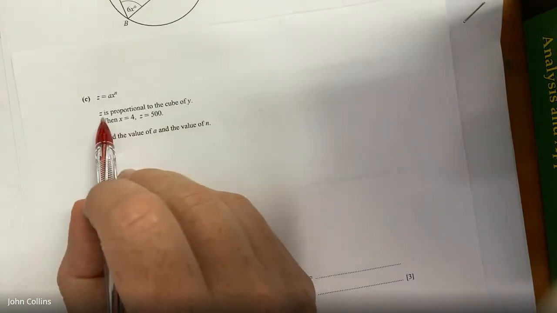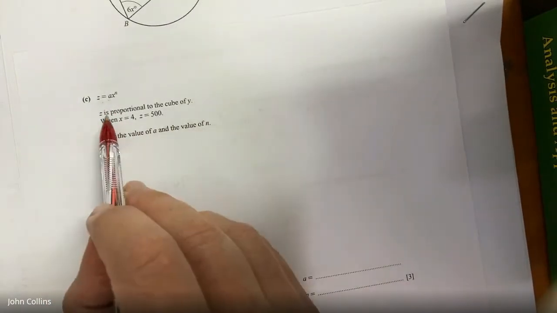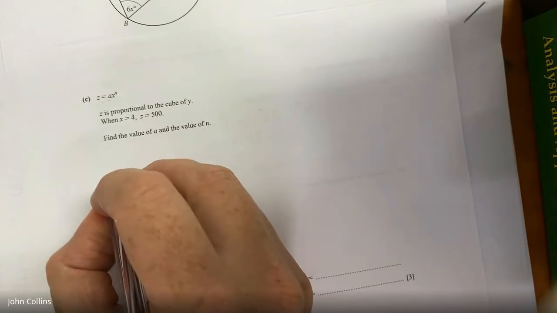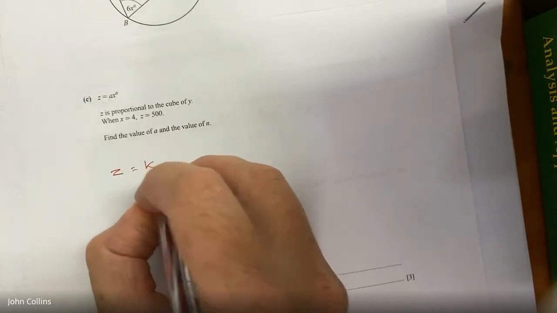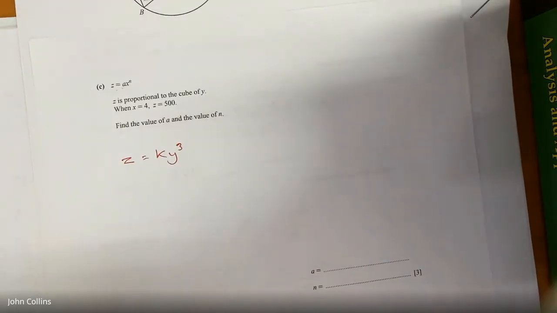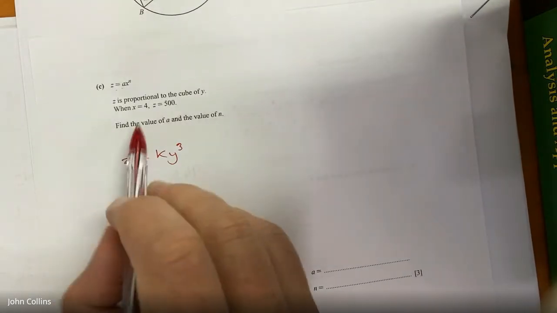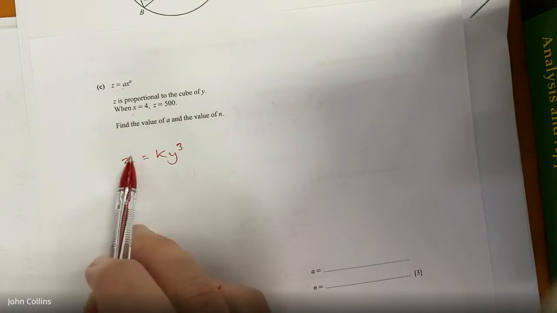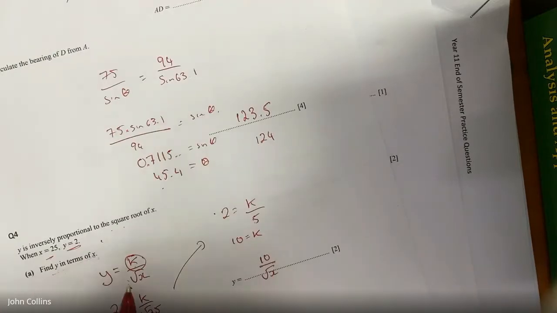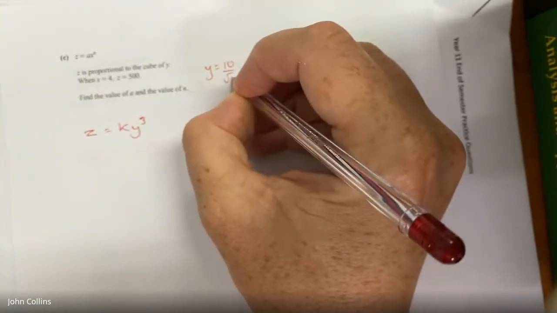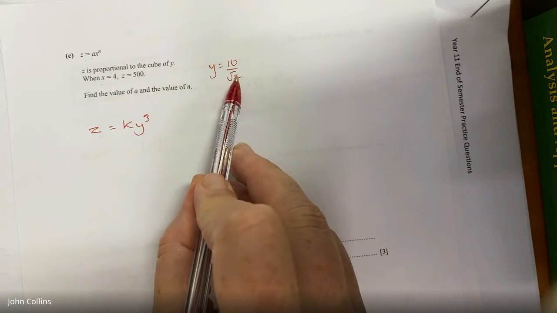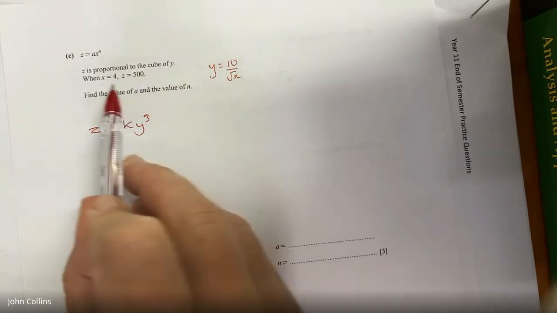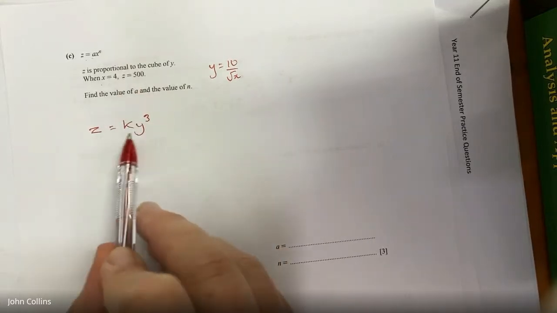Okay, so z, and there's 2 things for z here. Z is proportional to the cube of y. Z is proportional to y cubed. Now, the initial conditions we have are x and z, not y and z, but we have a relationship on the previous page between x and y. Y is 10 over root x. So instead of this y, I'm going to put in 10 over root x. Why do I do that? Well, because my conditions are with x and z, not y and z.